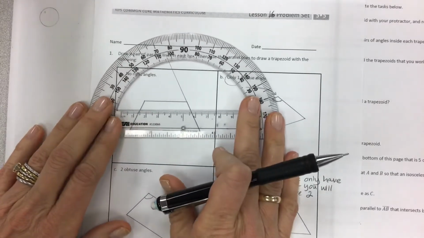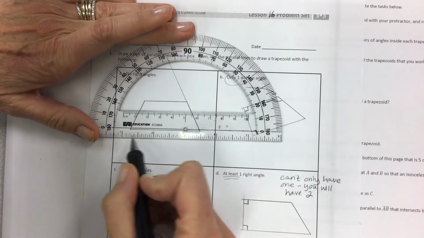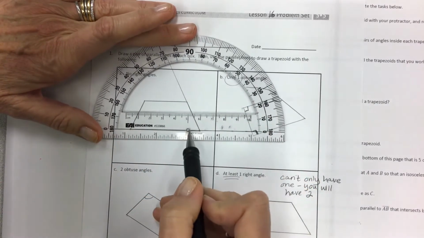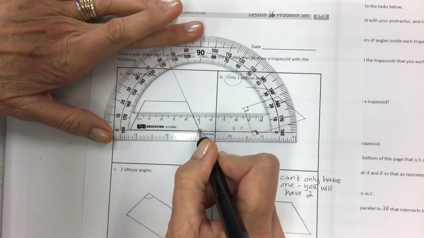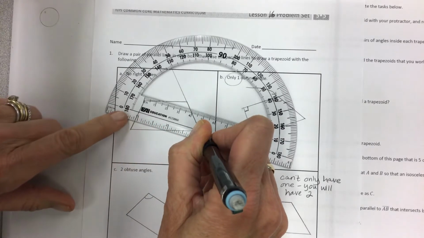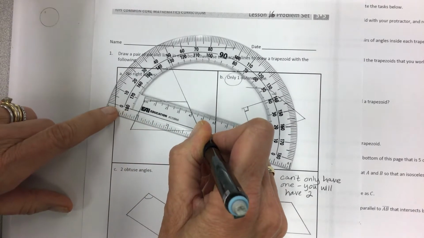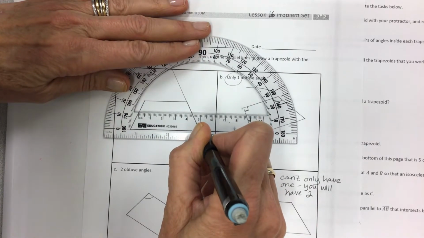Notice when using the protractor, I'm using it as a ruler sometimes too, which has all the centimeters here and inches here. Watch what I do with this little hole here. This is going to be right at the vertex. Put your pencil on that point. Notice how this black line here is pointing at 180 and 0. Okay, so you want to put that black line right on your trapezoid line.